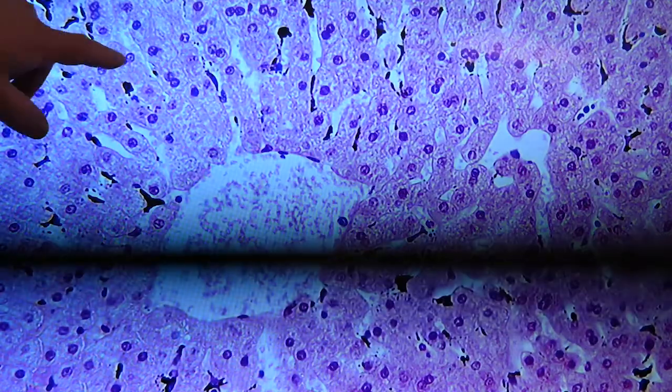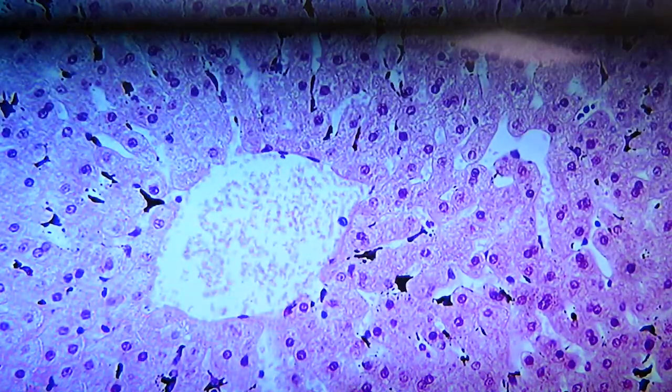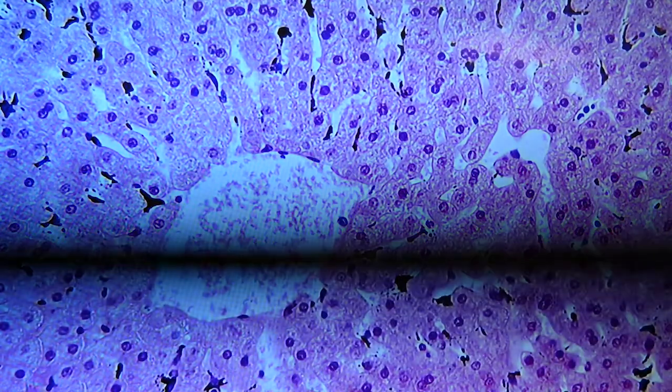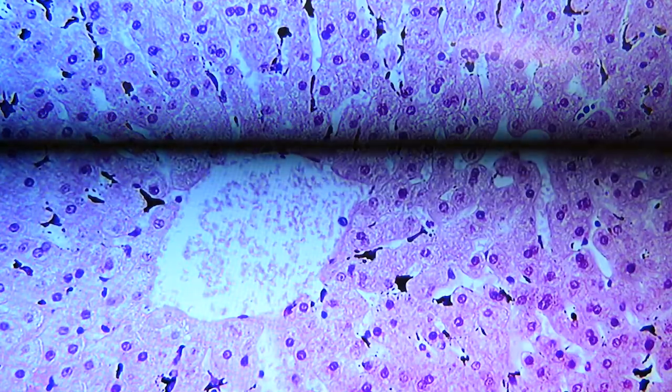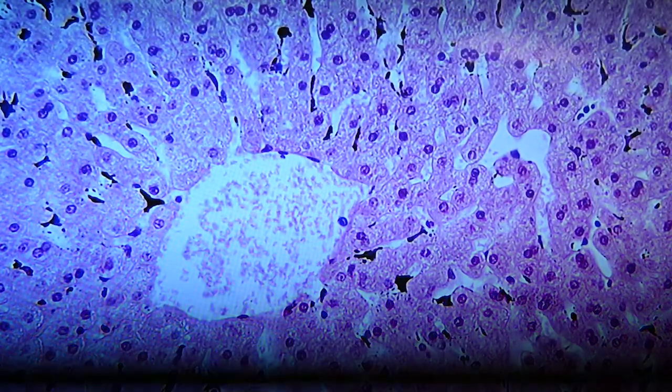This was the slide that had the Kupffer cells with the black. So all those black spots represent Kupffer cells in the picture. Nice lines of radiating hepatocytes.